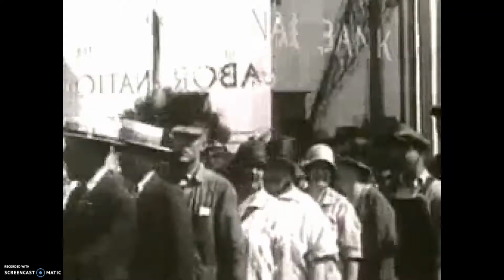Everyone was selling here, but no one was buying. Banks eventually were forced to close because they ran out of money.